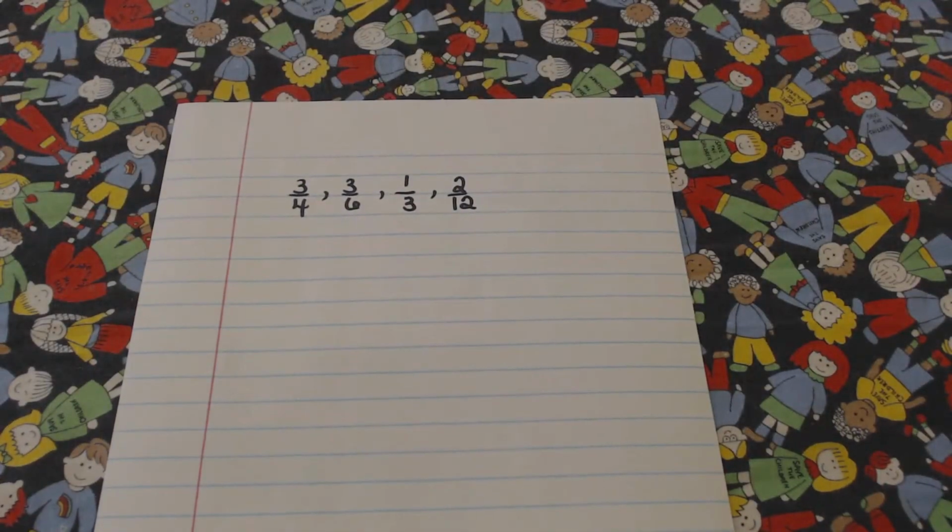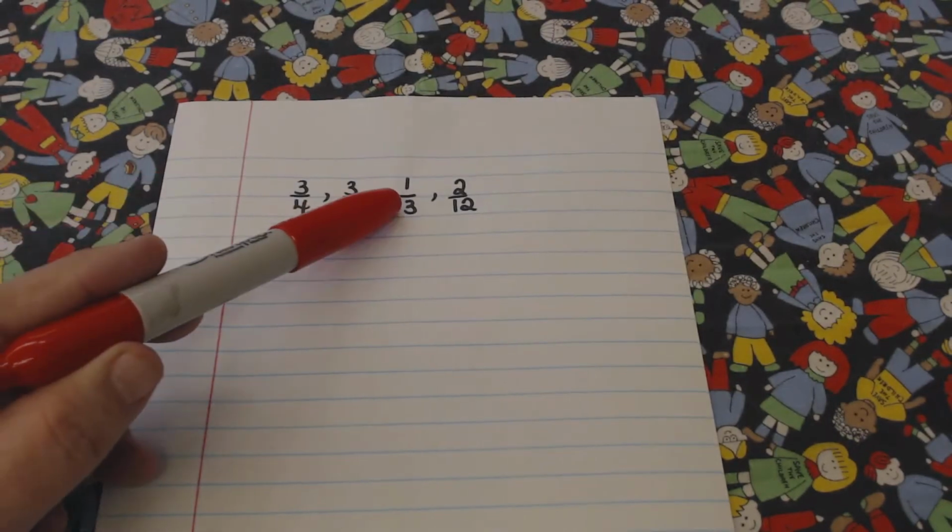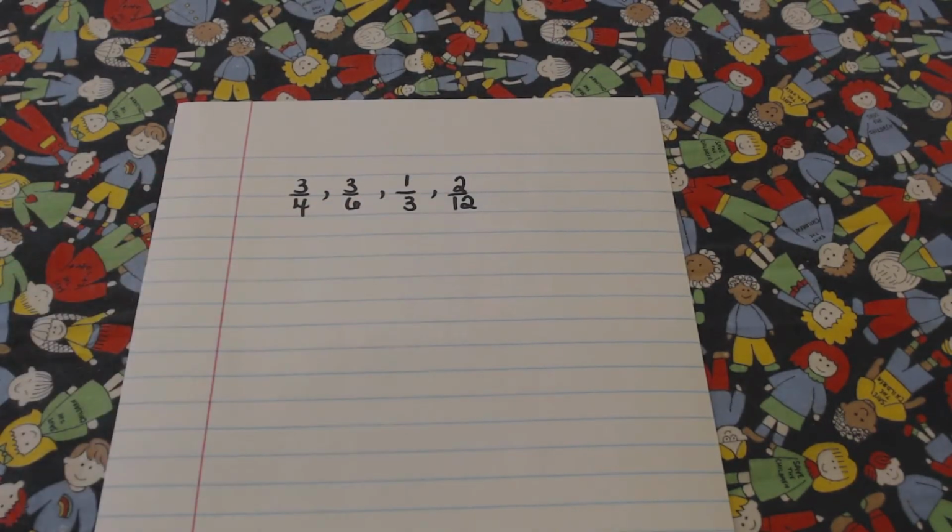Suppose we are given these four fractions: 3/4, 3/6, 1/3, and 2/12. We want to put them in order from least to greatest. So how do we do that? How do we determine what the smallest fraction is, what the greatest fraction is, and the two in between?